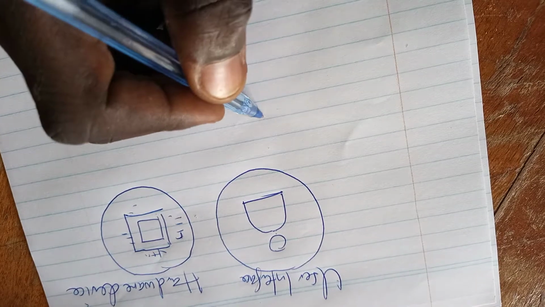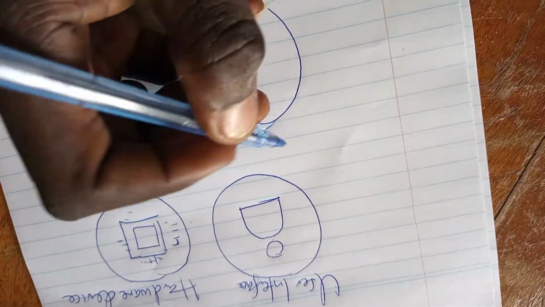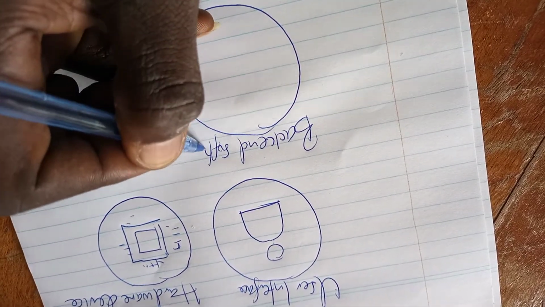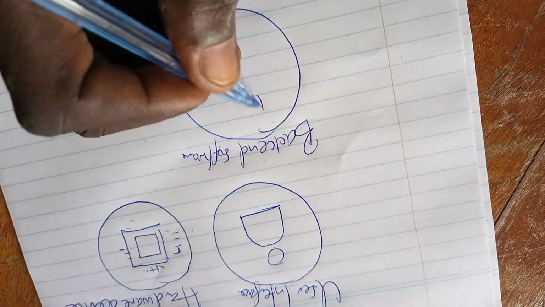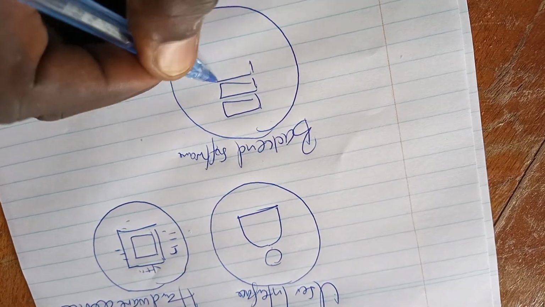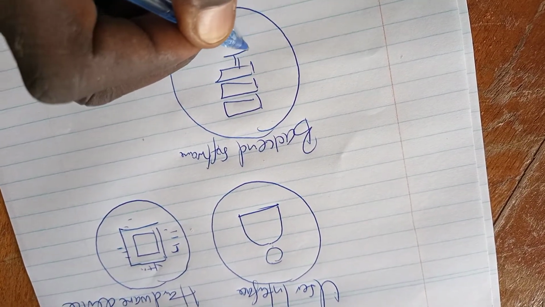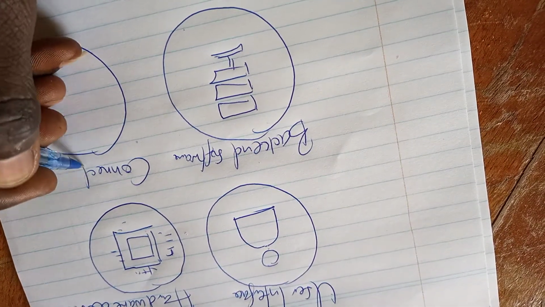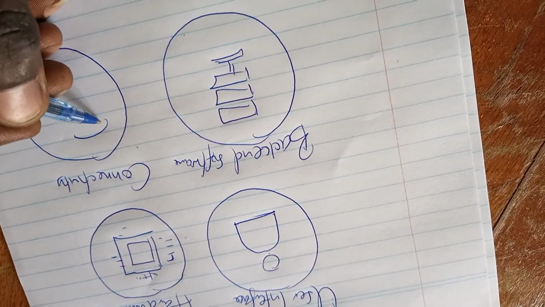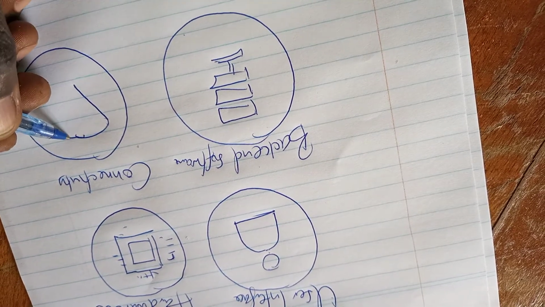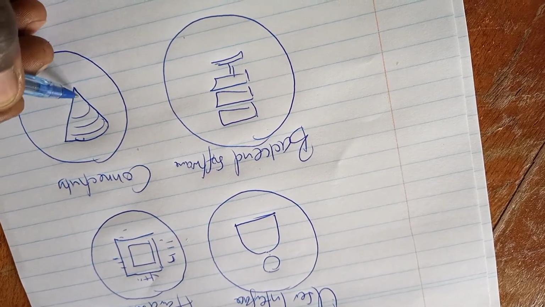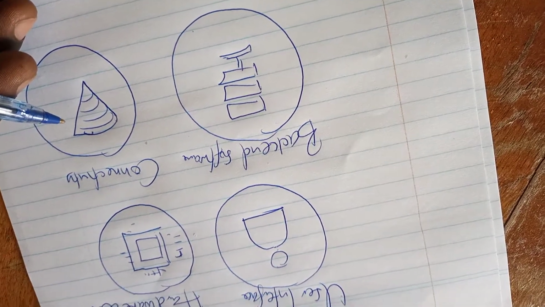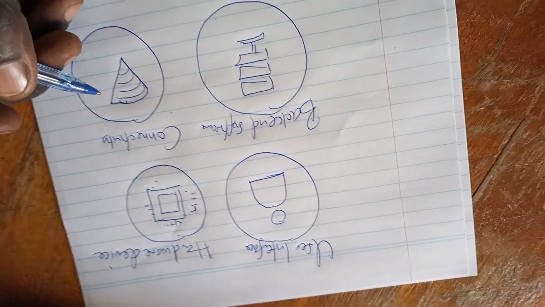Then we have the back end software, for example, something like a software. Then we have the connectivity, which can be wireless, Wi-Fi networks, and so on. So that is basically the four basic things for designing an IoT.